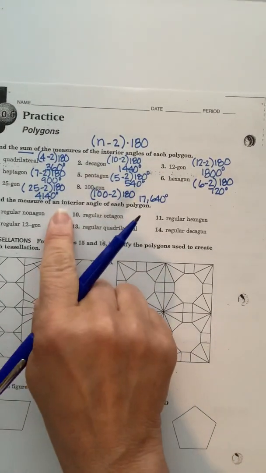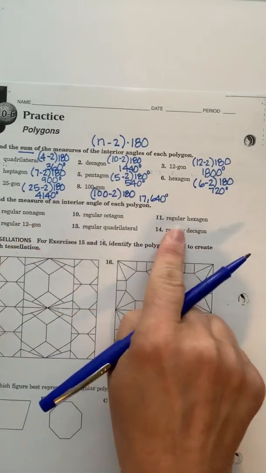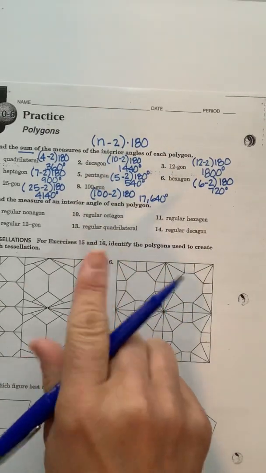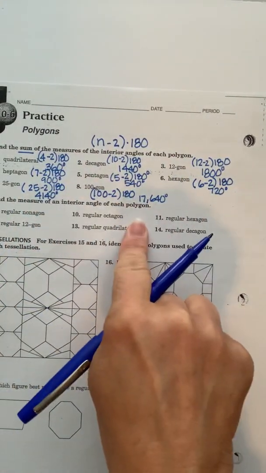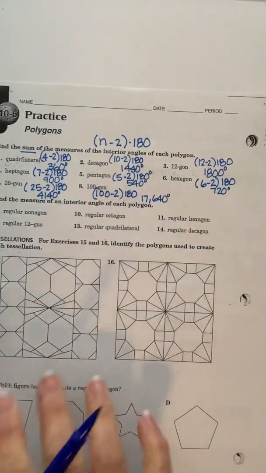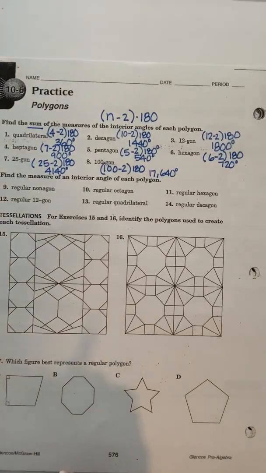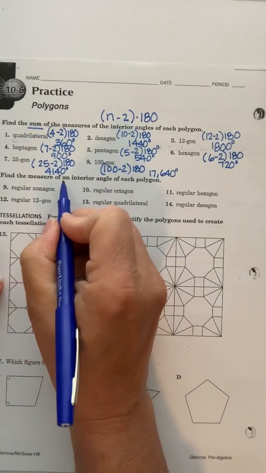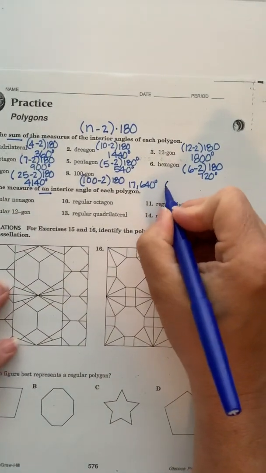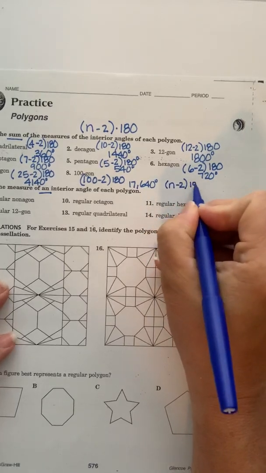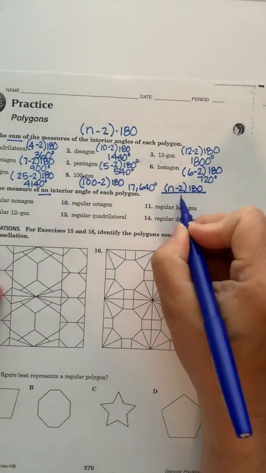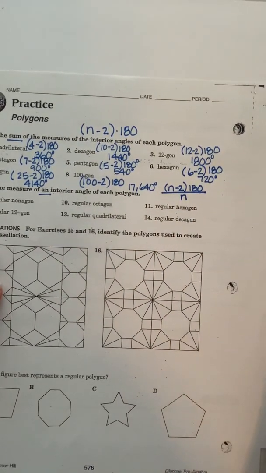Now, if you wanted each, you can only find each when they're regular because you need all of them to be the same so that you can divide by the number of sides to just find one. So these tell you the sum of all of them, but you don't know if they're regular where all sides are equal or not. These ones are telling you that all sides are equal. That means that all angles are equal. So when it says an interior angle, that just means 1. So when you only want 1, you do the exact same thing you did up top to figure out the total number for the angle measures, and then you have to divide it by the number of sides.